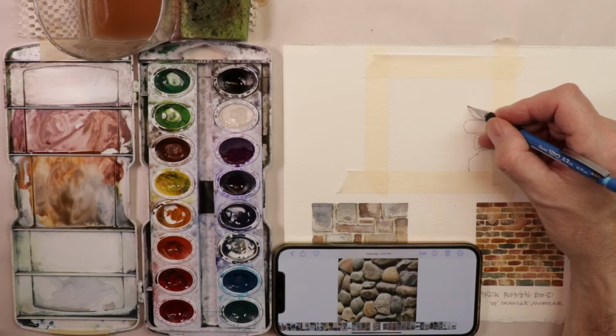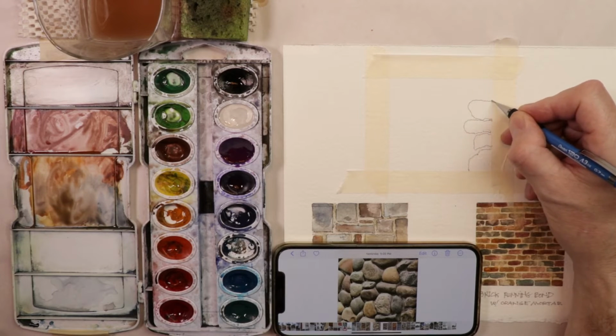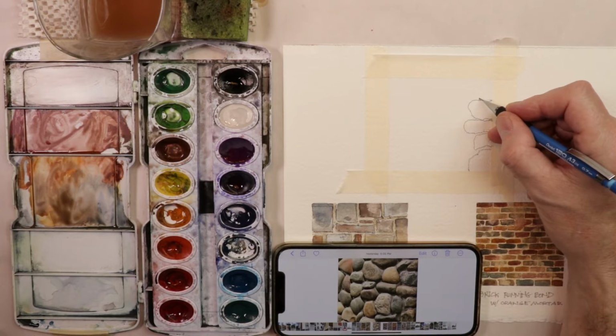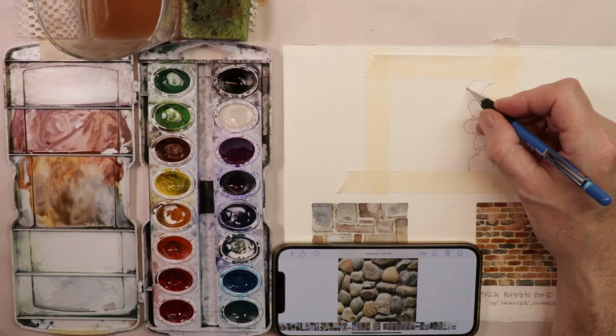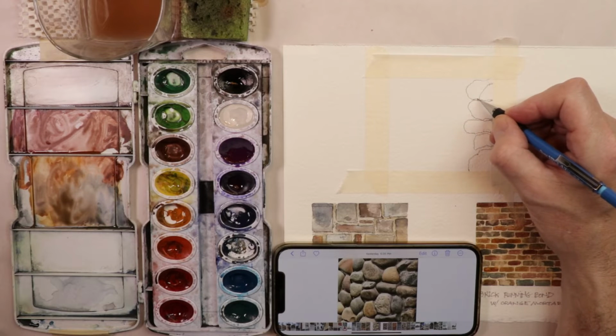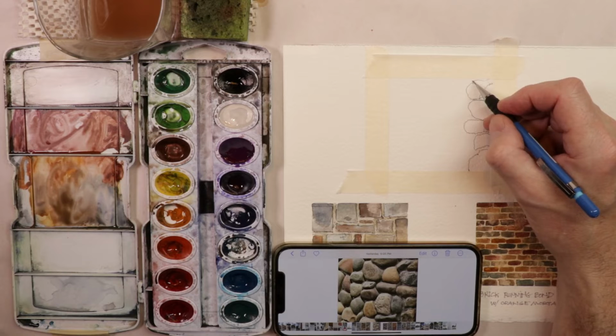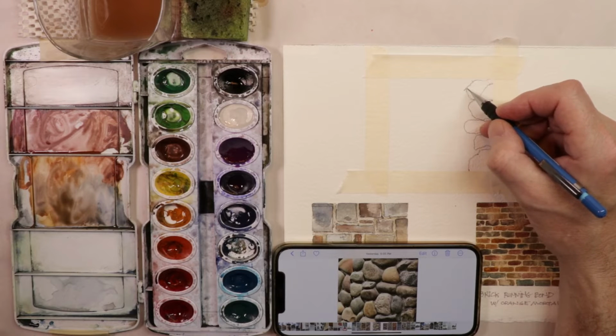And this is fieldstone, so it's not so much having a really predictable pattern to it.